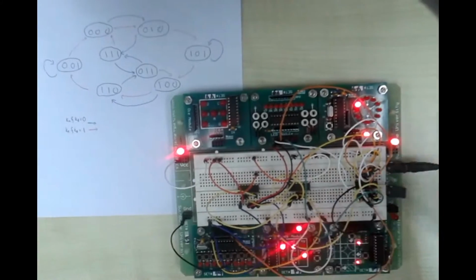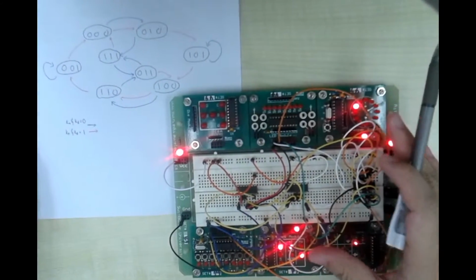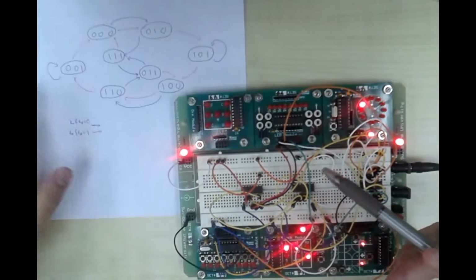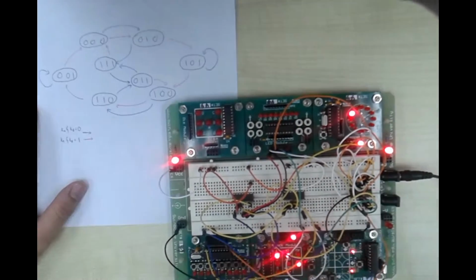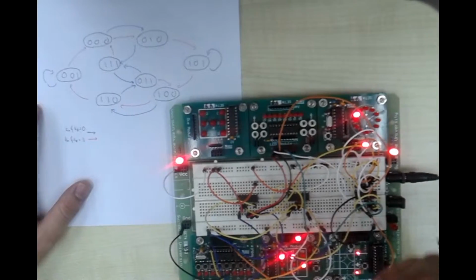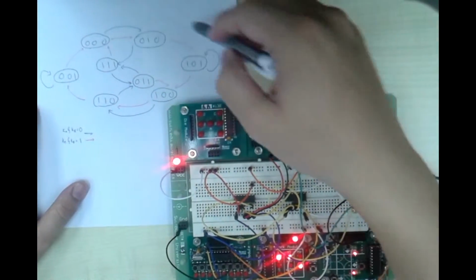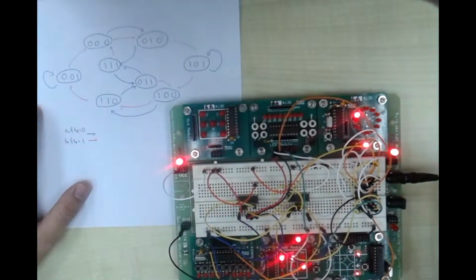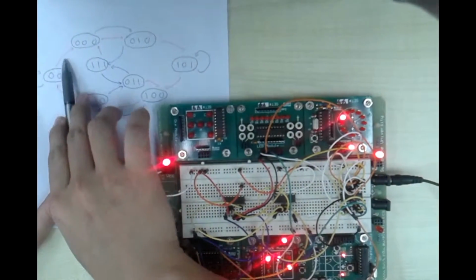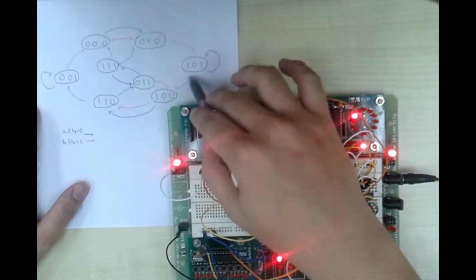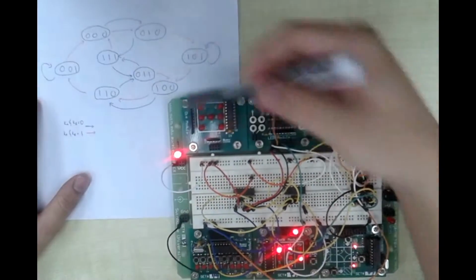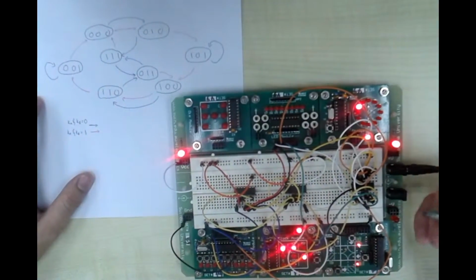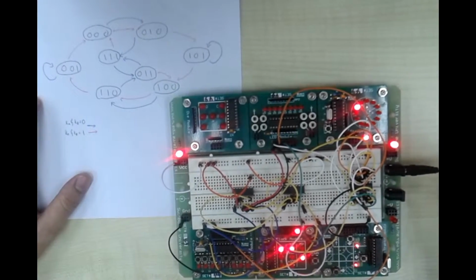This is the circuit we built, and we made a state diagram based on the FF input function, and this is the state sequence that we built. The outermost layer is the basic state sequence, while the two in the middle are the transient state sequence.